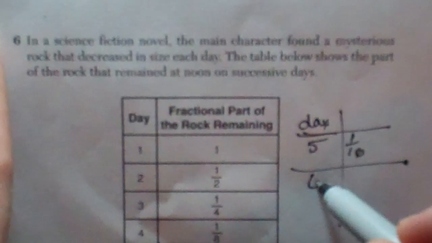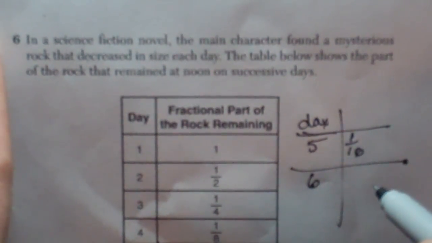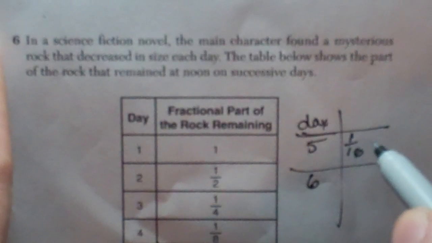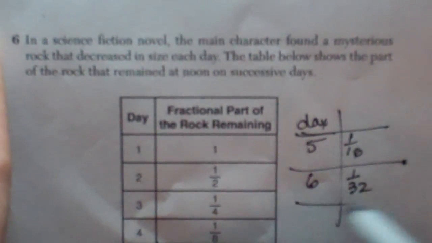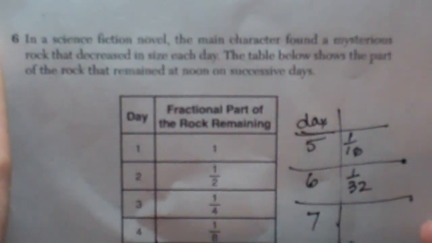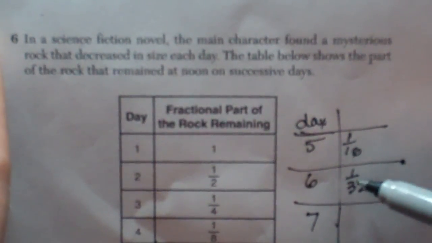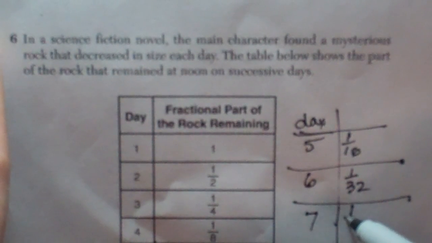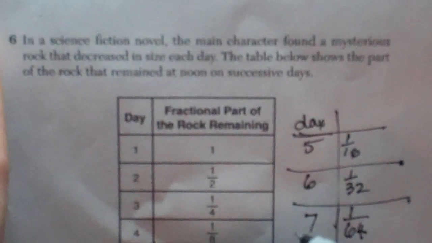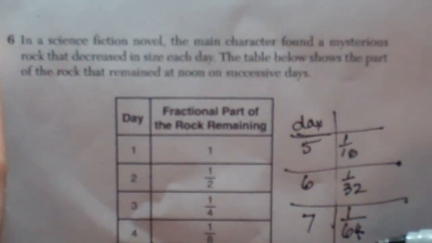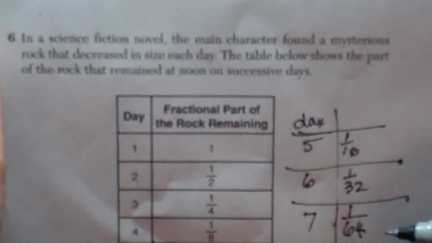On day 6, we'll take 1/2 of 1/16, which means we're going to multiply the 16 by 2 and get 1/32. And on day 7, we'll multiply the 32 by 2, and that means that there'll be 1/64. So on the 7th day, we expect 1/64 of the rock to be remaining.